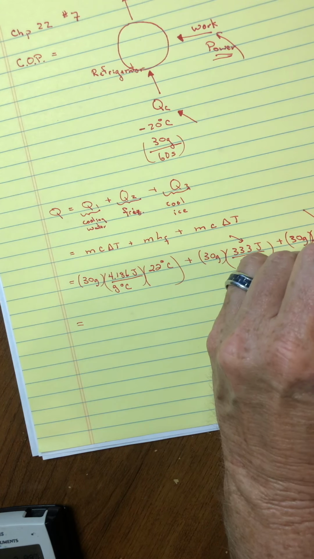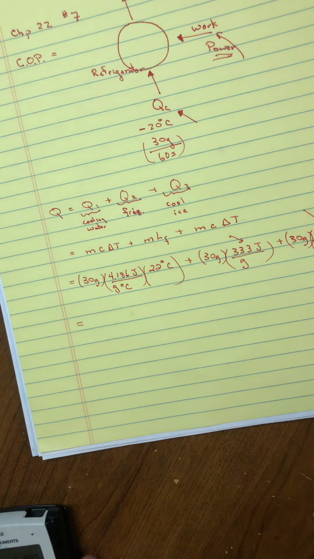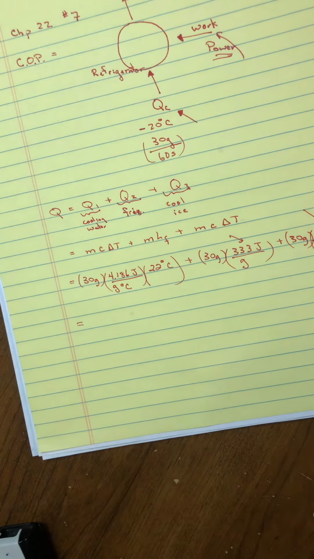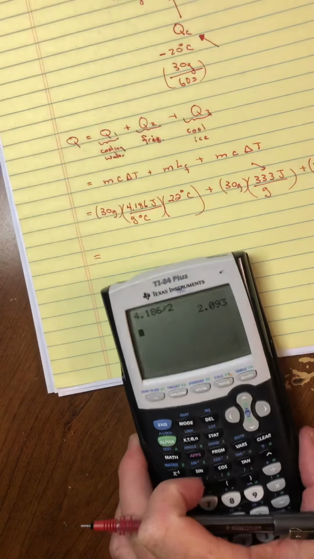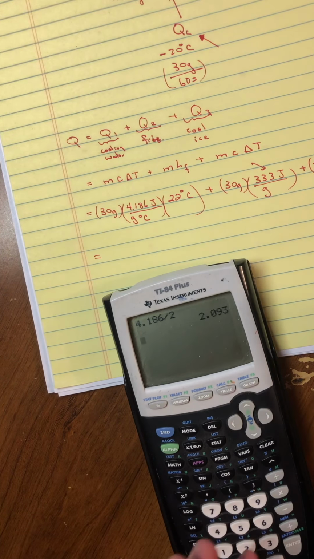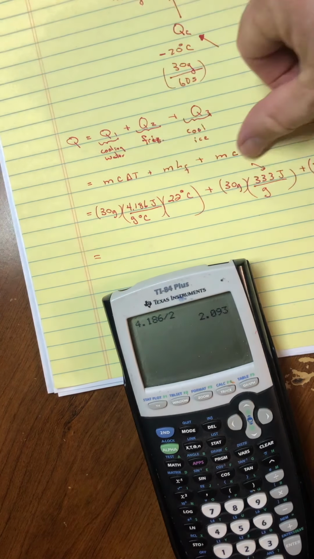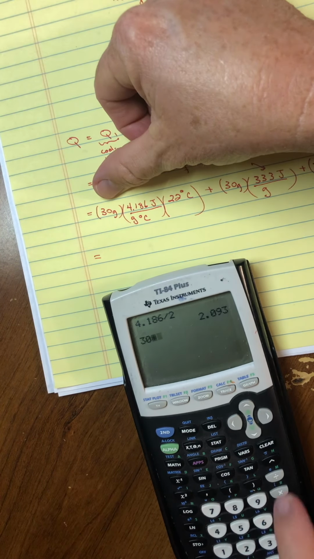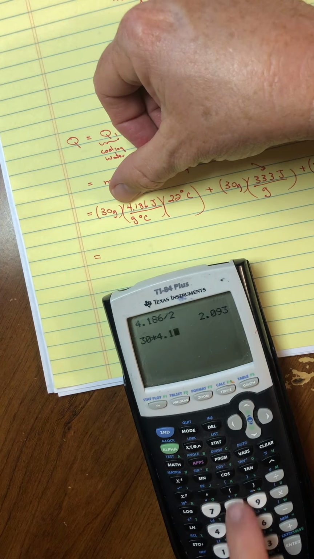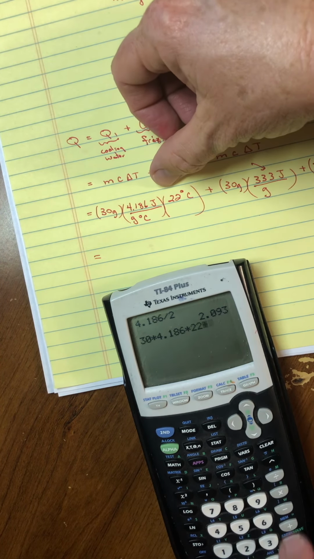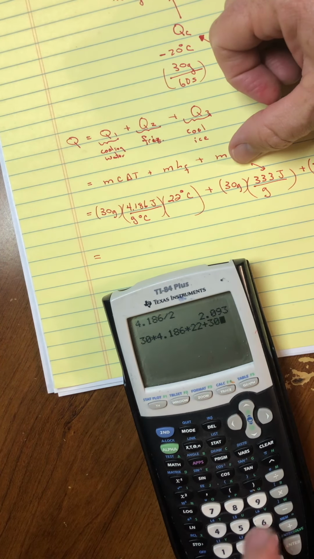2.090, not a 3. Well, okay, like I said, it's really close to half. Okay, so those seem like good numbers here. And so let me just figure out the energy that needs to come out of the water, and that's what these three factors are. So I've got 30 times 4.186 times 22. Add to that 30 times 333.